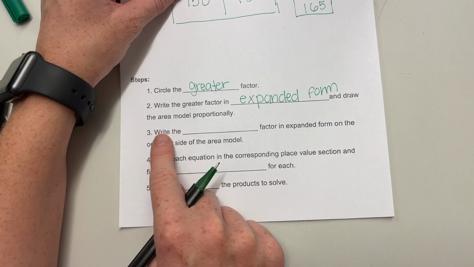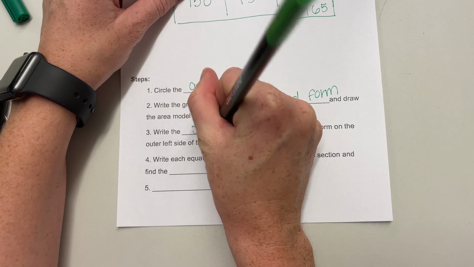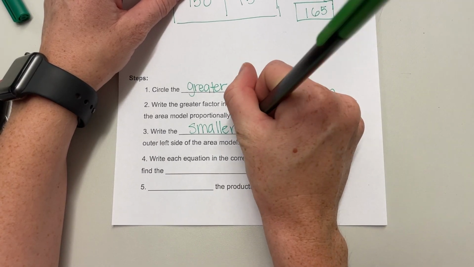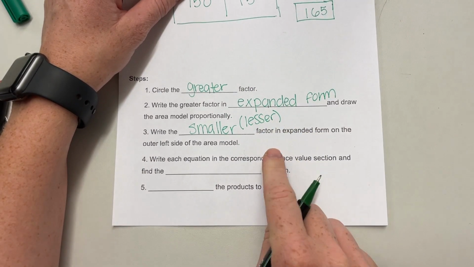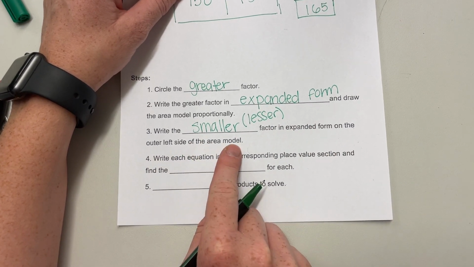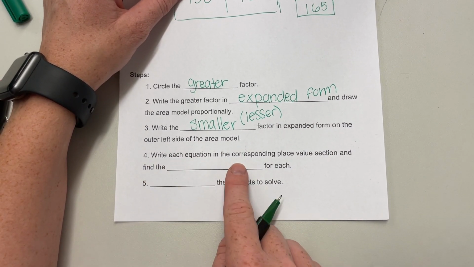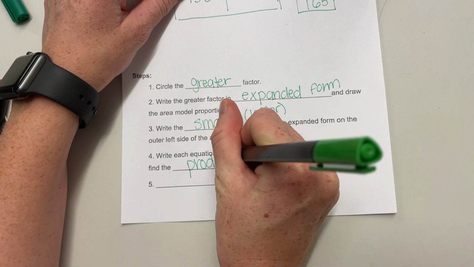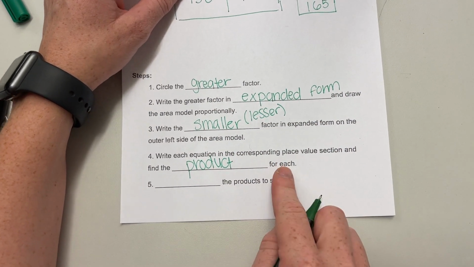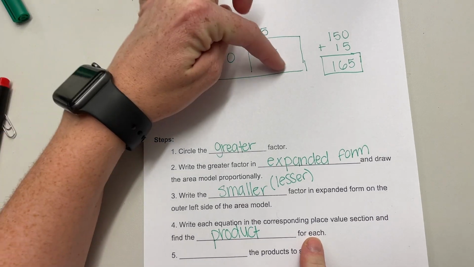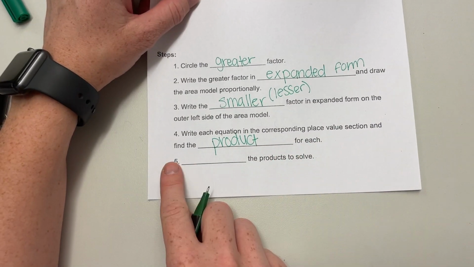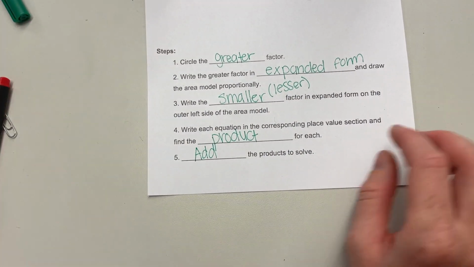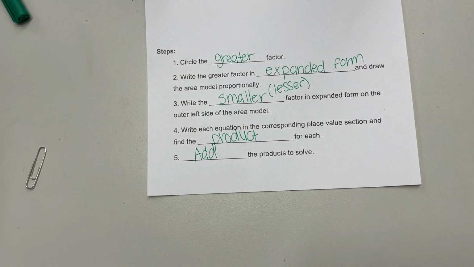Oh, I skipped 3. Write the smaller factor. And when I'm saying smaller, I mean less or lesser factor in expanded form on the outer side of the area model. Step 4, write each equation in the corresponding place value section and find the product. When you multiply, you find a product for each. So this is a product of these two numbers. This is a product of these two numbers. And then step 5, you're going to add the products to solve. Okay, I'm getting out my red pen, so you're going to stop. You're going to watch.